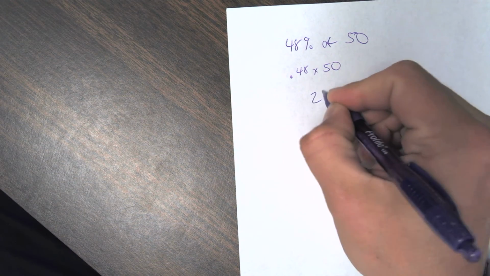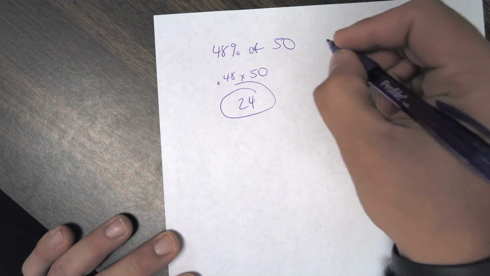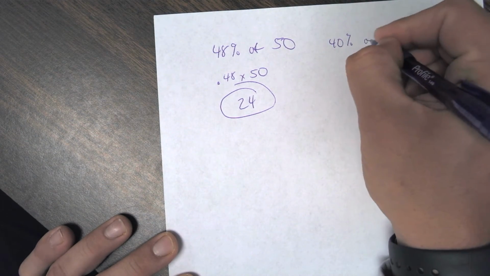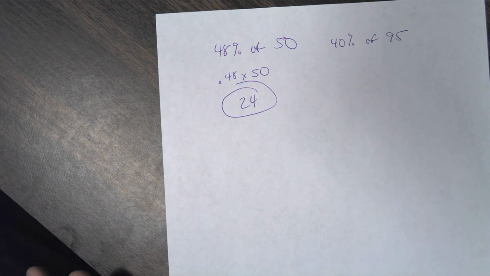Perfect. 48 hundredths times 50. And what do you get? 24. Any questions on that one? Guys, it's just multiplication.